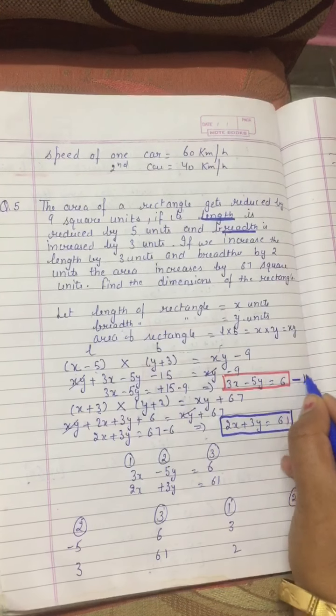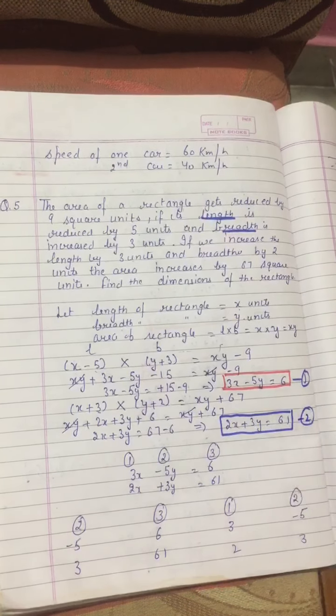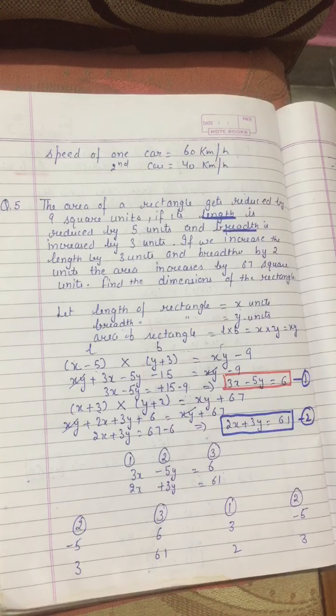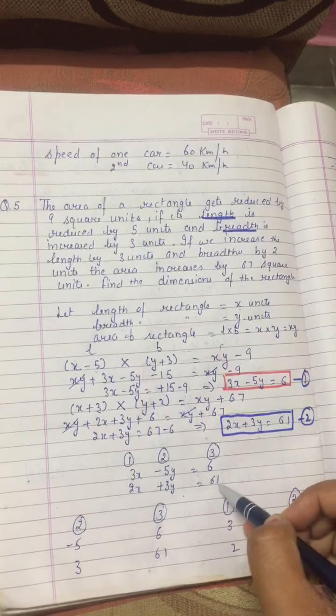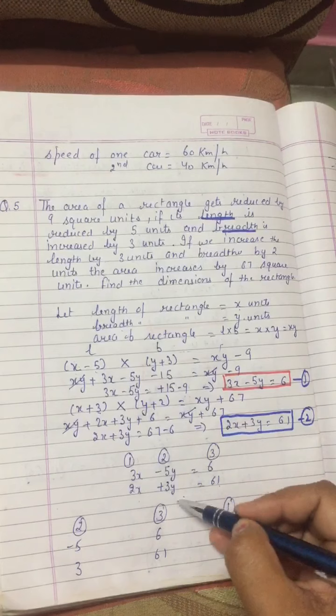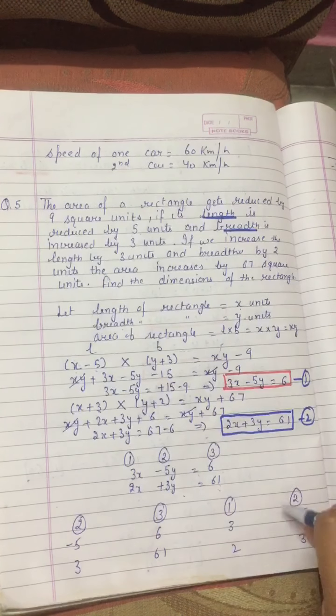Now I am going to apply the cross multiplication method again. You can choose any method, because the question does not specify one. So what will I do? 3x minus 5y equals 6 and 2x plus 3y equals 61. First column, second column, third column.